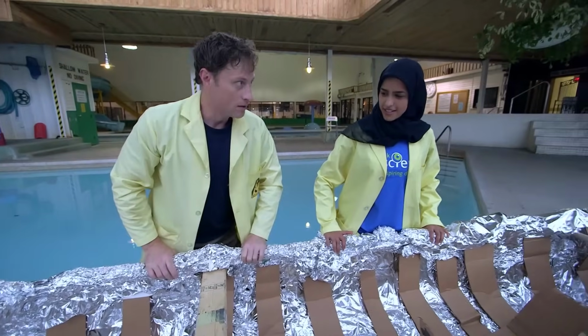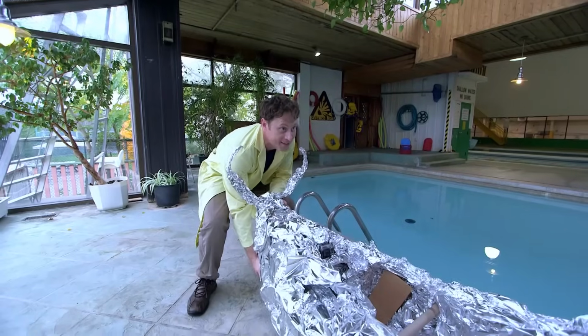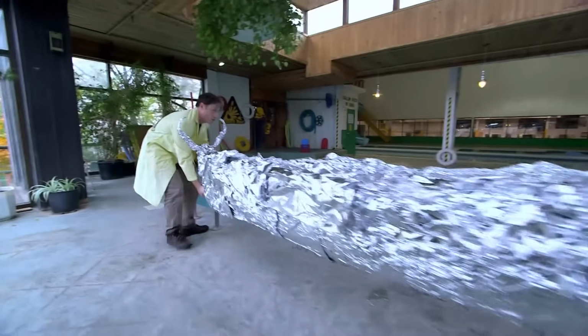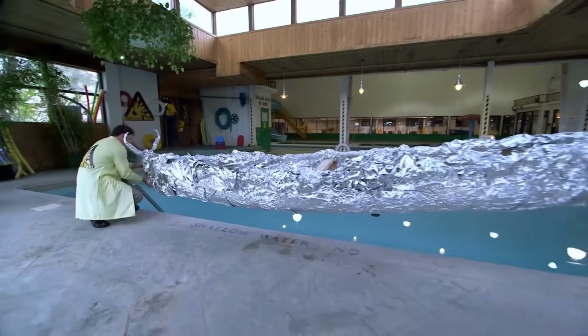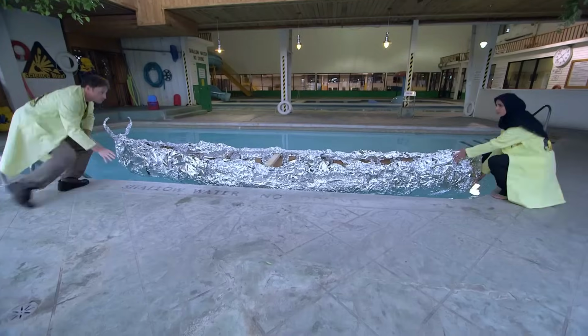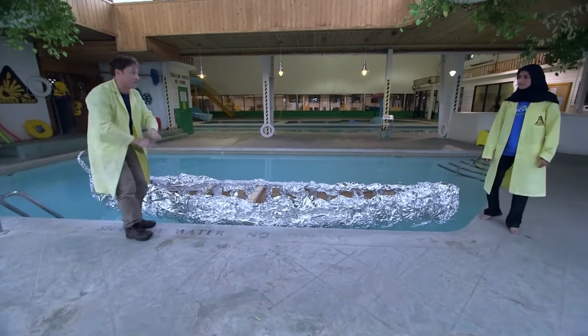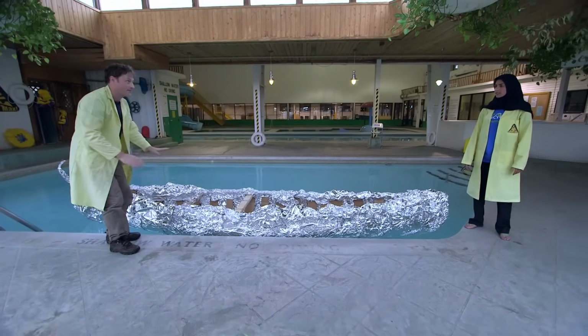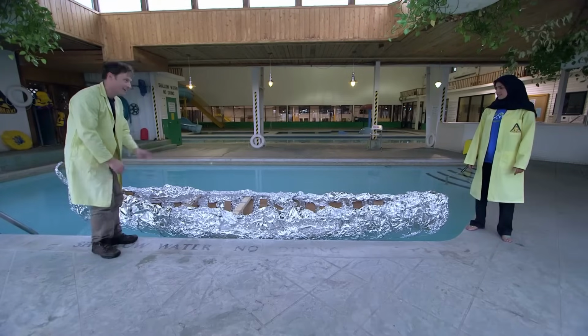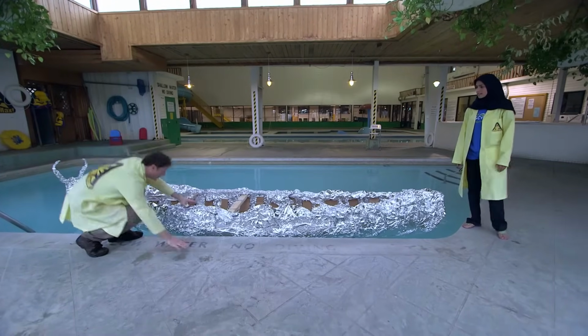Are you ready, Husnia? Let's do this. 1, 2, 3, lift. All right, let me get over. It floats, but that doesn't tell us anything because they've all floated at this point. It's only when I get into it. Okay, here we go. All right.